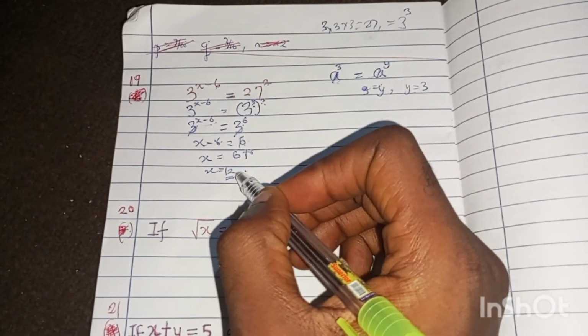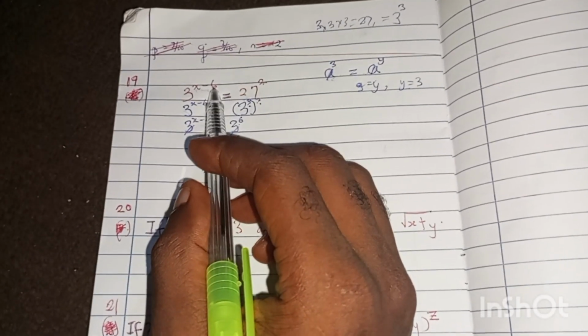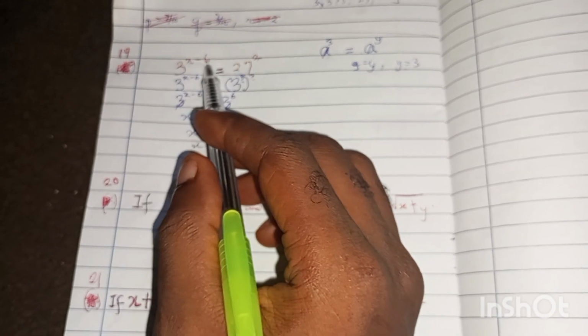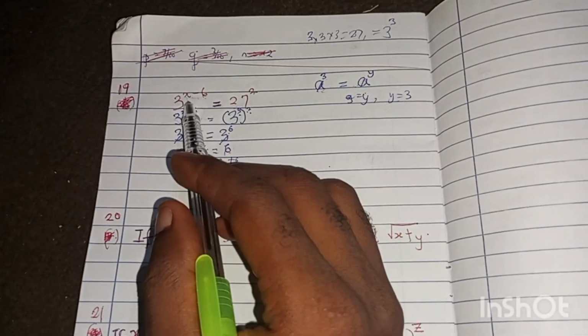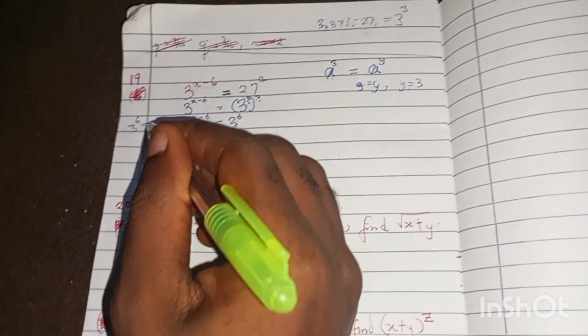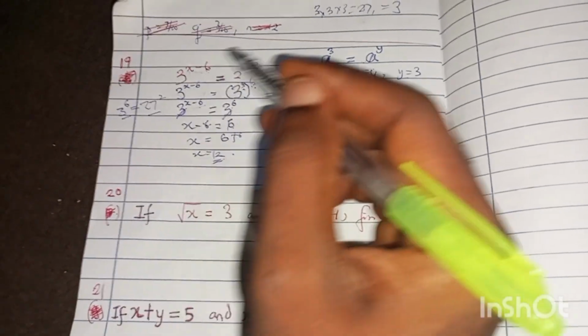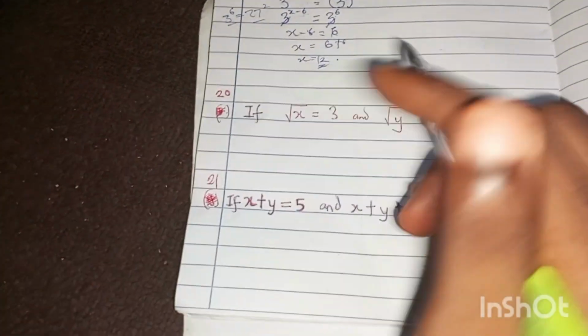If you cross check it, then you can carry this x and plug it in this expression to see whether it's going to give us the same thing on the left hand side. 12 minus 6 is actually what? 6. So this means 3 raised to power 6. And 3 raised to power 6 is the same thing as 27 raised to power 2. You can cross check both of them out and get your answer. So the answer is 12.